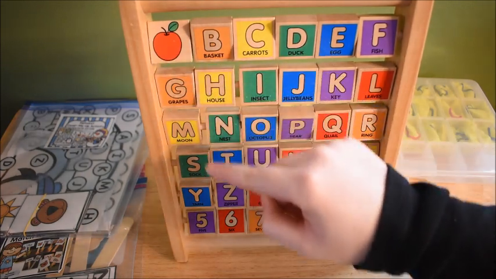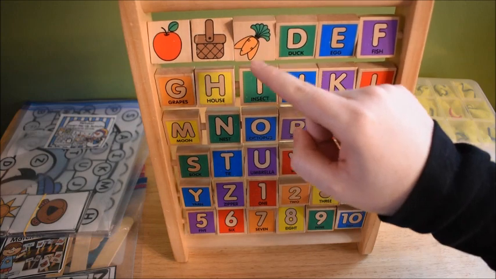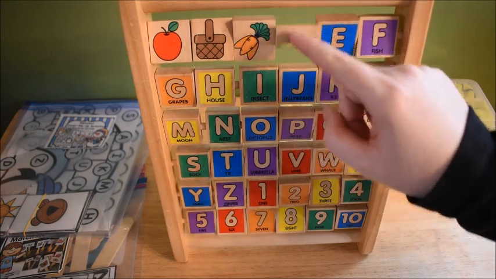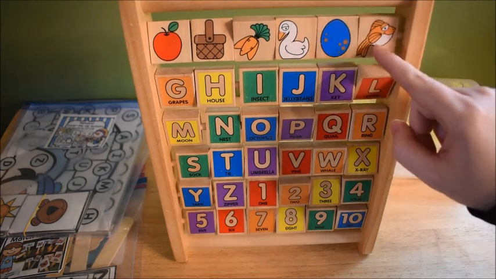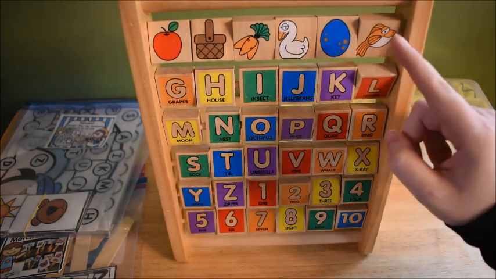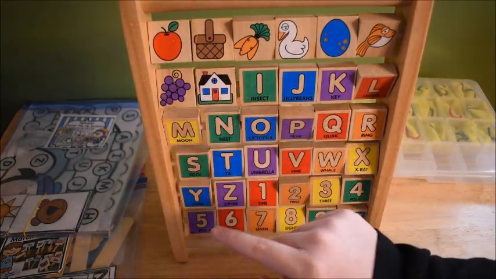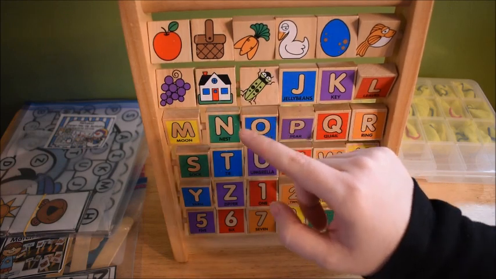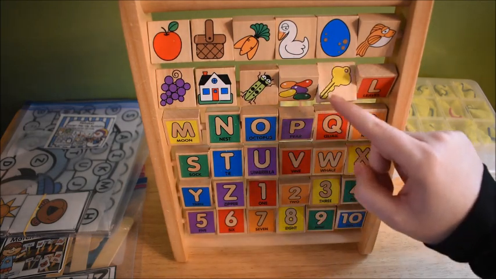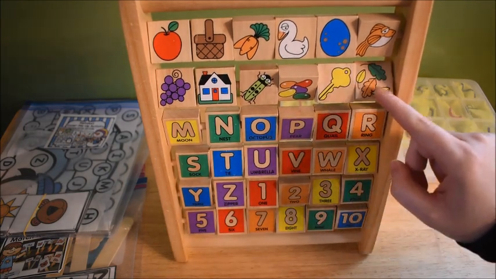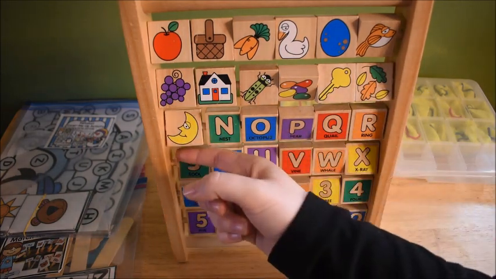A for apple, B for basket, C for carrots, D for duck, E for egg, F for fish, G for grapes, H for house, I for insect, J for jelly beans, K for key, L for leaves. You get the idea, and you can keep on going. Okay, so that's another way.